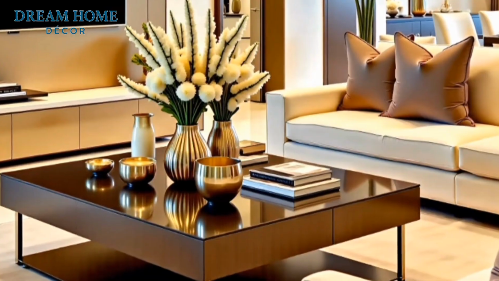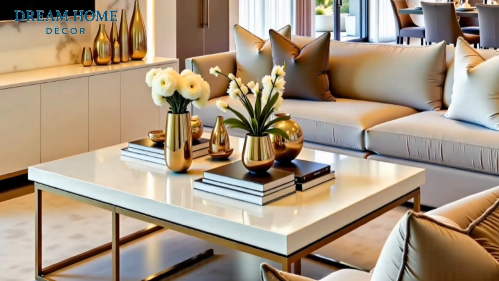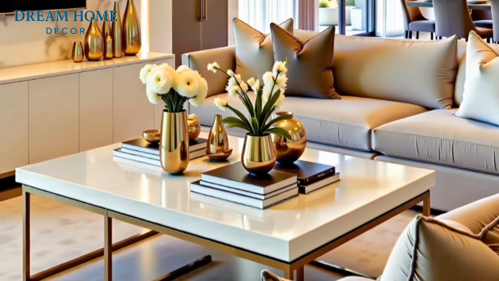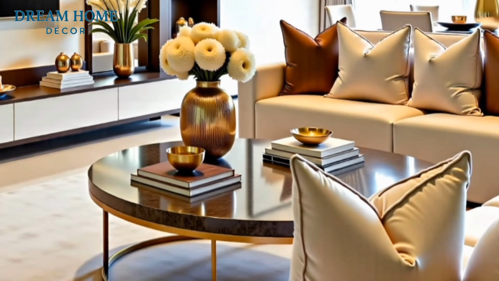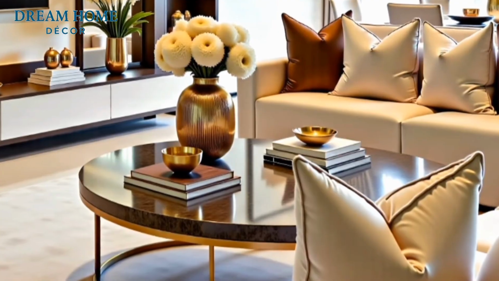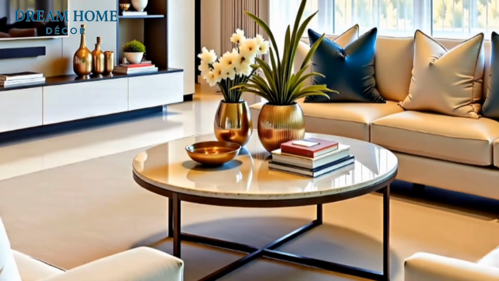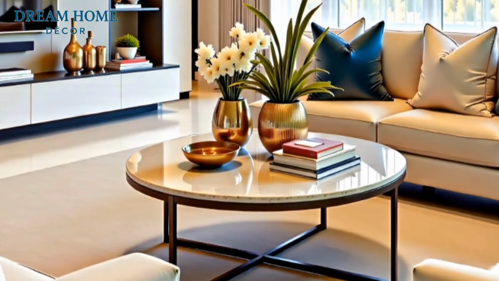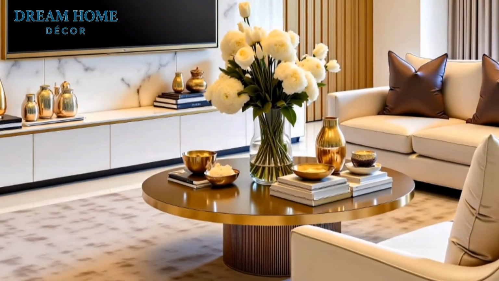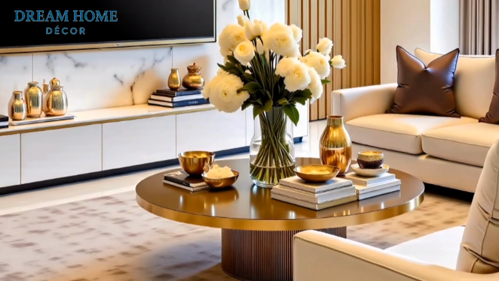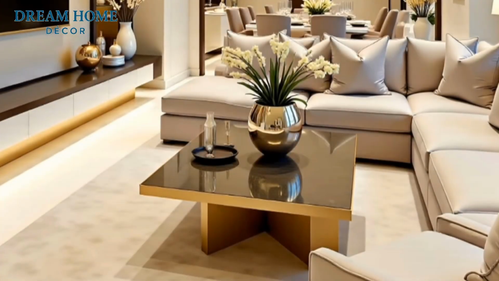Material choice plays a key role in the overall aesthetic. Wooden tables offer warmth and a natural touch, while glass tops create an airy, modern feel. Marble surfaces bring elegance and luxury, and metal frames can add a sleek industrial edge. Choose a material that complements the existing furniture and color palette of your living room.